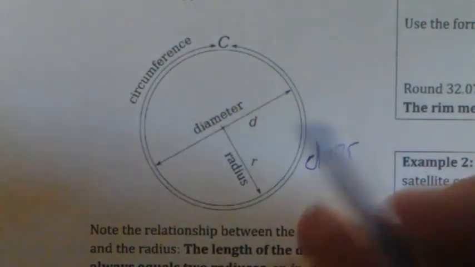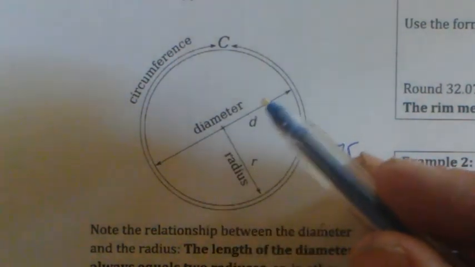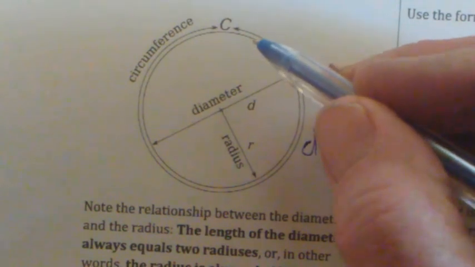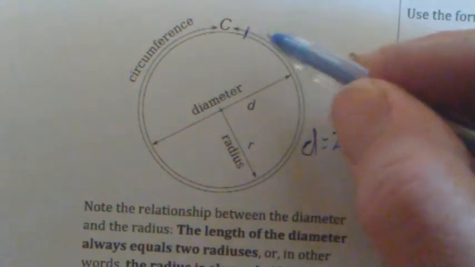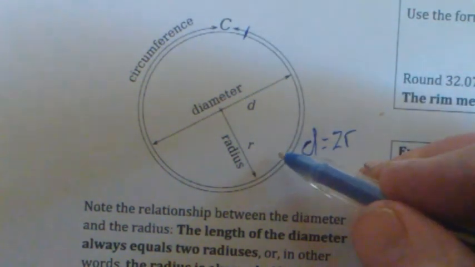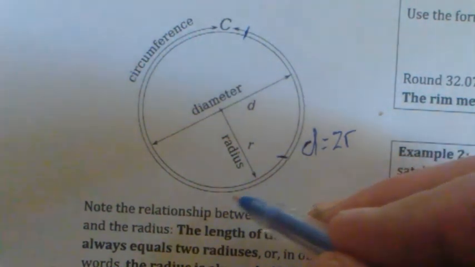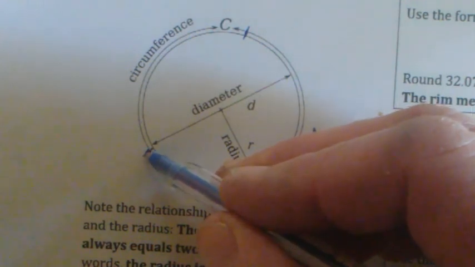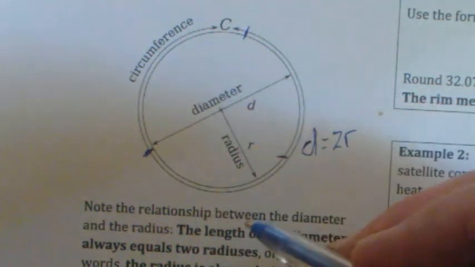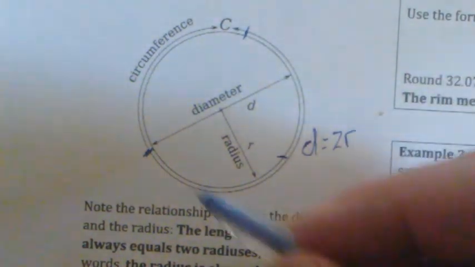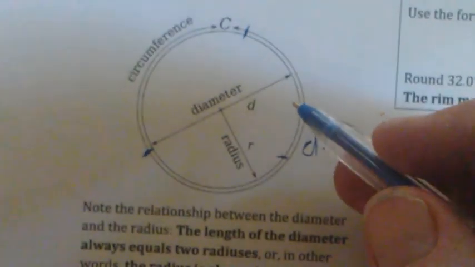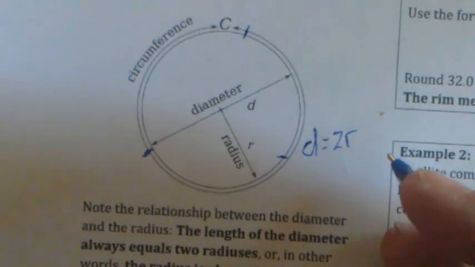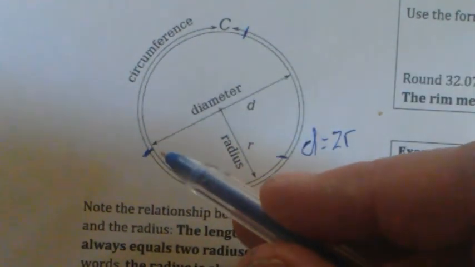Anyway, if you took this diameter and you could bend it, and let's say you started here and you bent the diameter and it went all the way over to about here, and then you took another diameter and bent it and went all the way over to about here, and then you took a third one, you bent it and it would go almost all the way back to where you started, just short of where you started. No matter how big the circle is, it always works out that way. If you take the diameter, it takes a little more than 3 diameters to make it all the way around.